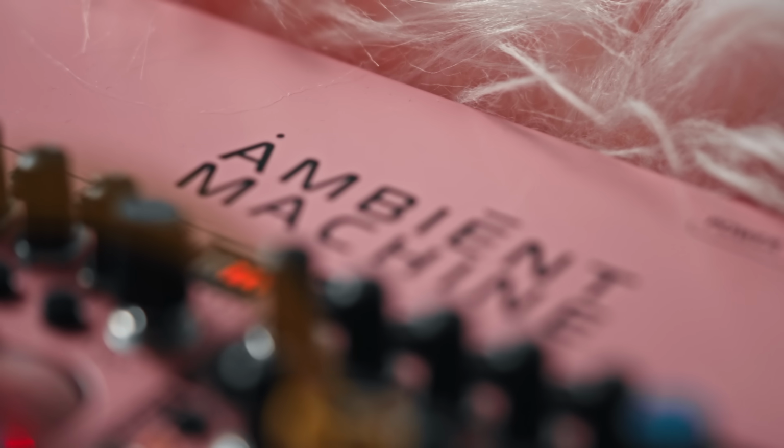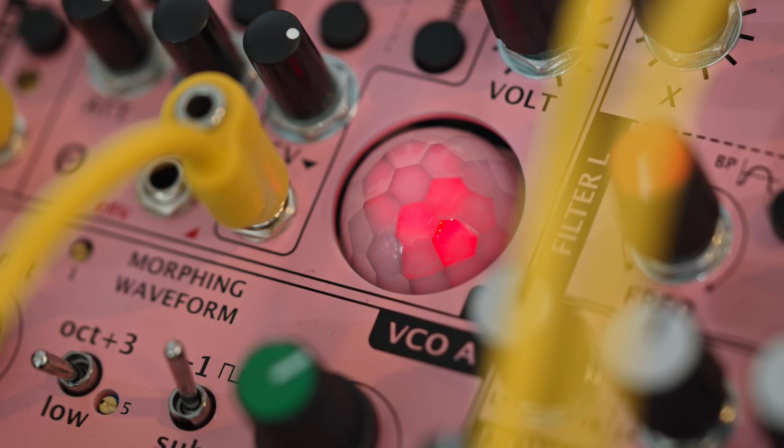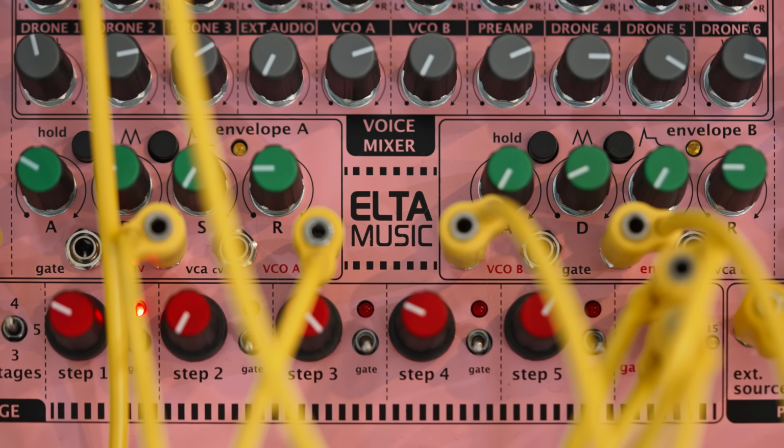They wanted me to show their Solar 42N ambient machine, which I'm so happy to do. And even though it says ambient machine right on the synth, it actually can do so much more. I've had a ton of fun exploring it, getting all kinds of different sounds, making all different kinds of music. Let me give you a tour.